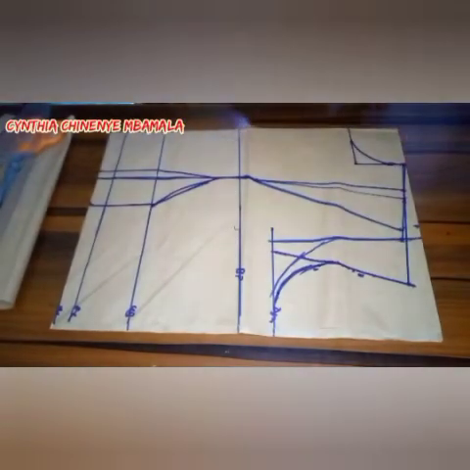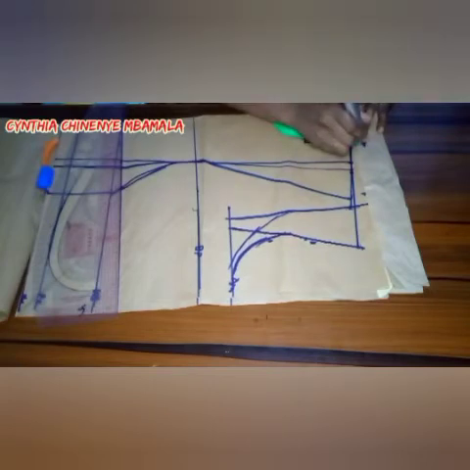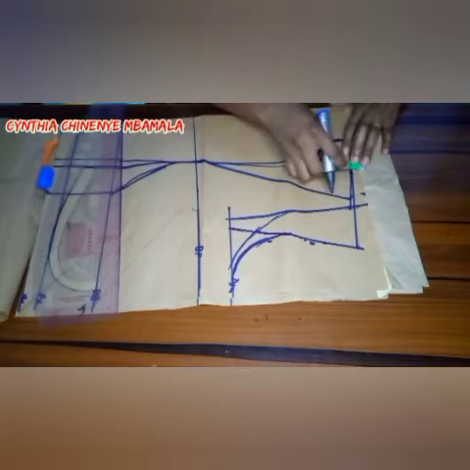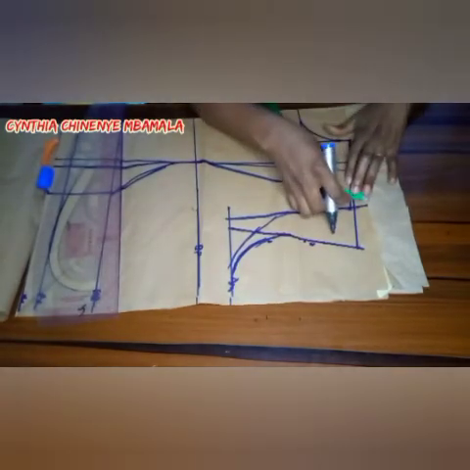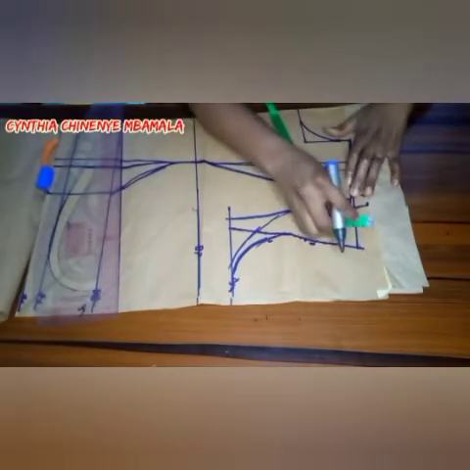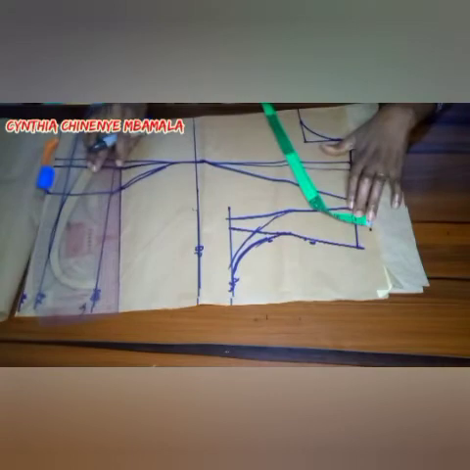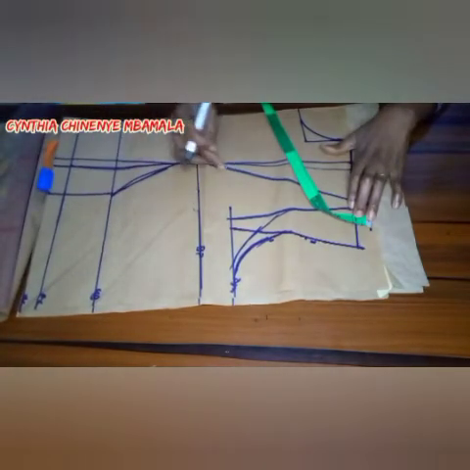So now we are through with this. Extra 1 inch on this area. Okay, let's use 0.75 on the area there. The reason why we are taking this is most times when you are joining, the bust area takes a lot.